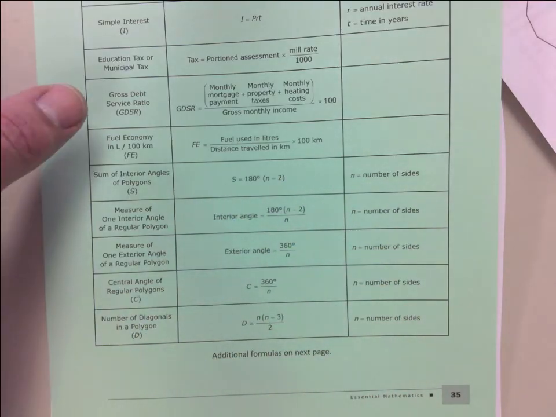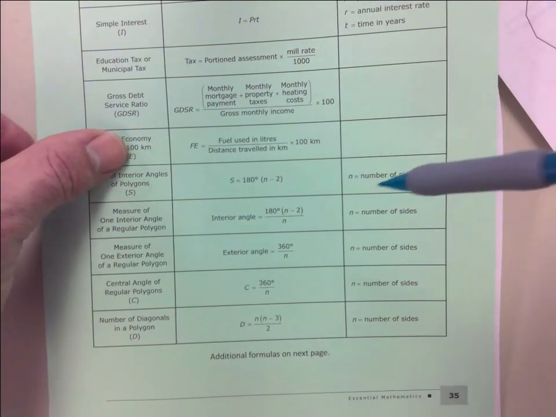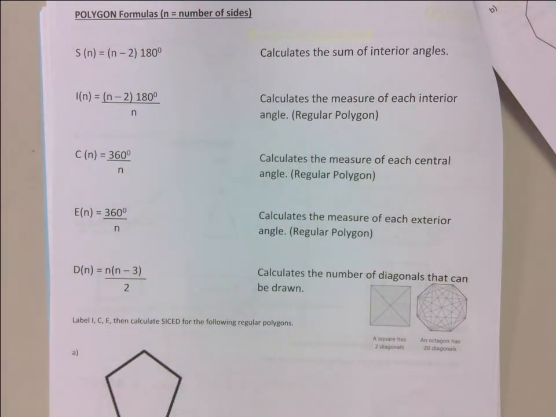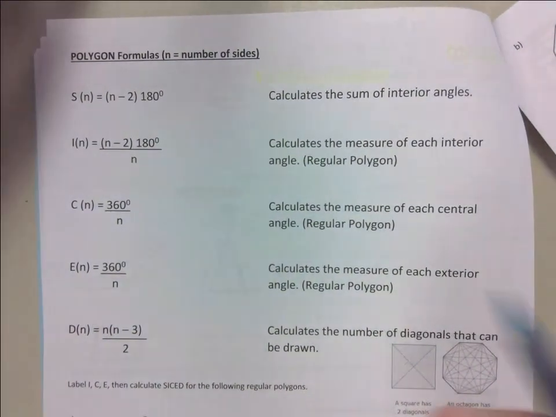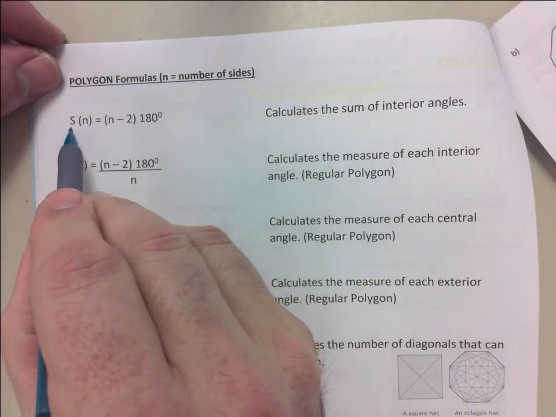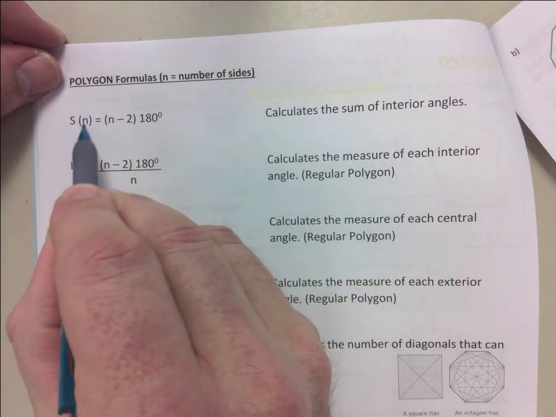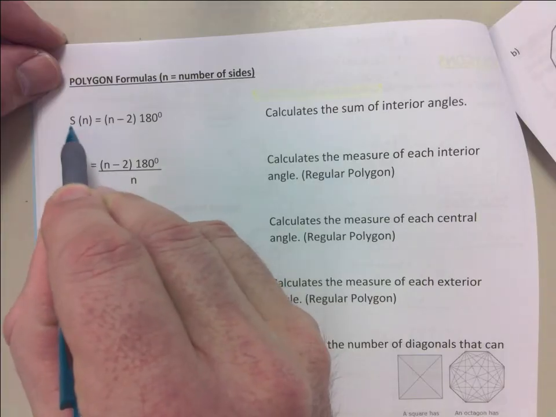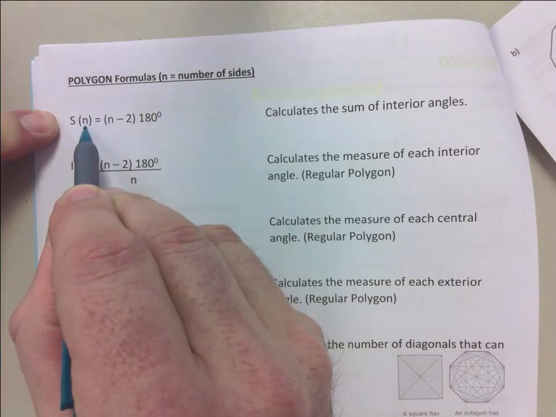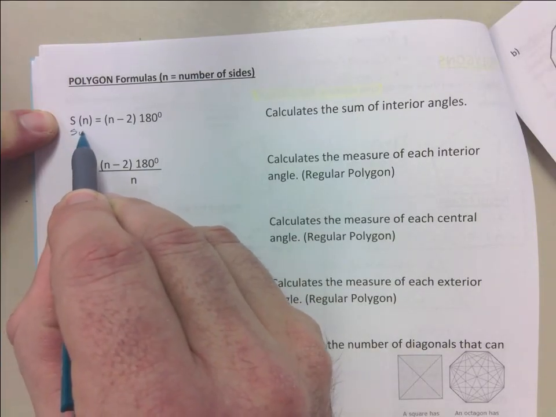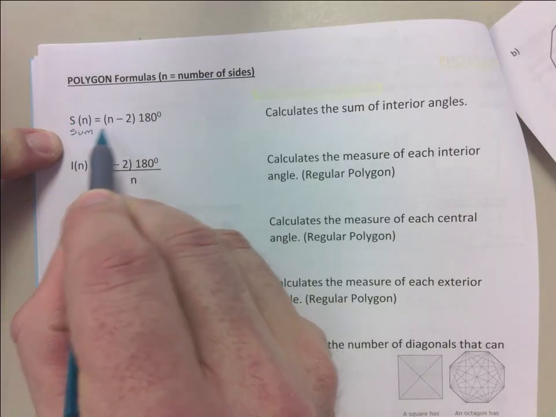It's up to you if you want to just rely on the formula sheet or if you want to add to your study sheet, because I'm going to give you a little bit more than just the formulas on the formula sheet. So here it is. I'm going to write down under this S. This is a little scary here. Please don't really worry about the N in brackets so much, but this is the sum. S stands for the sum.